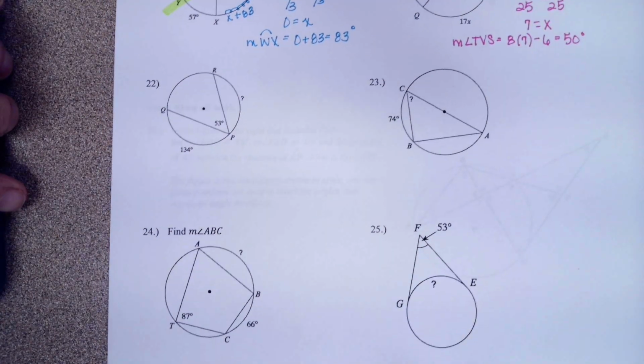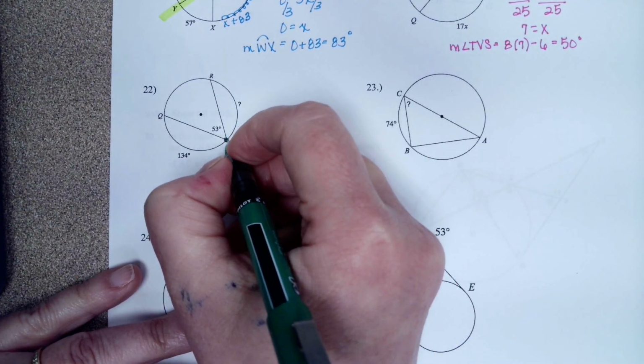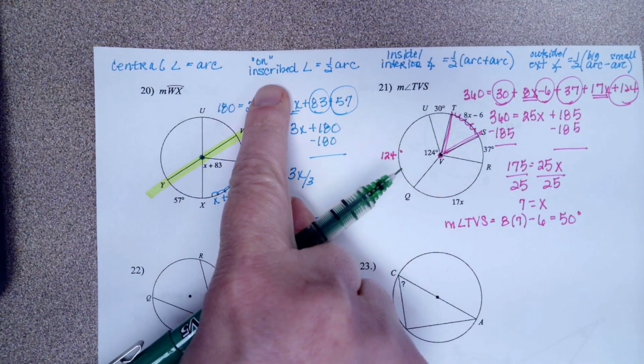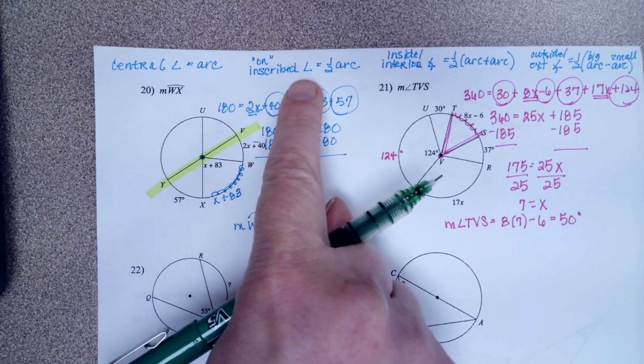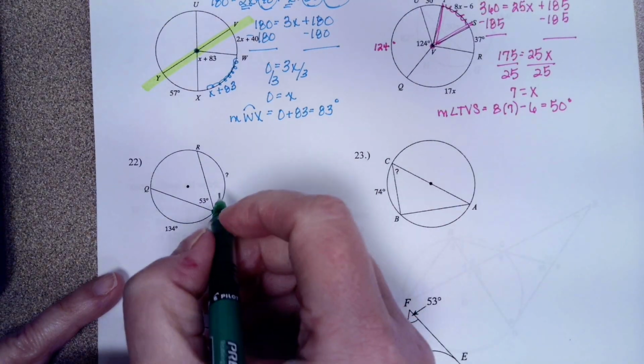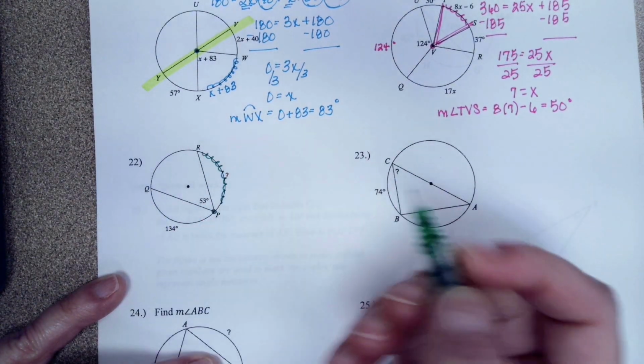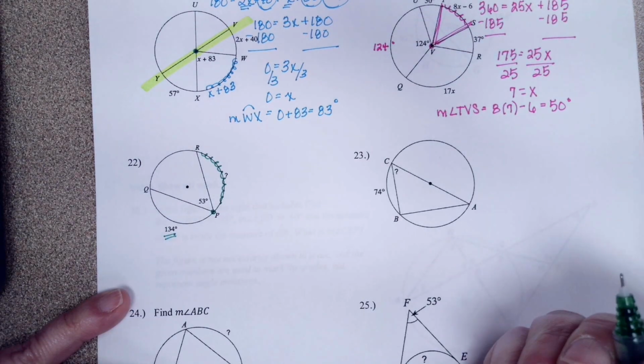All right, we're going to look at number 22 now. Okay, so I'm noticing that I've got a vertex, and my vertex is on my circle, right? So if it's on, that's inscribed, which means that my angle is half of my arc. Okay, so of course they didn't ask me for that. They asked me for this piece over here, which is just fine. I know this is 134.